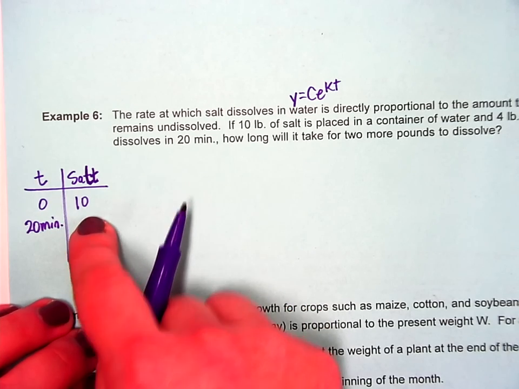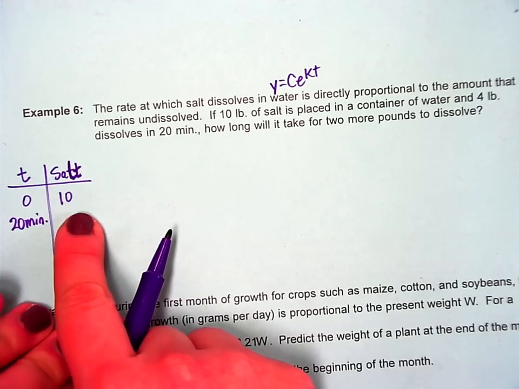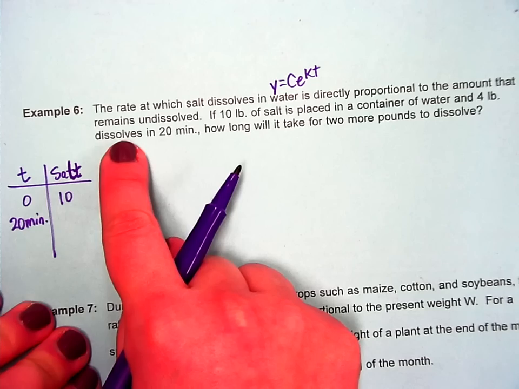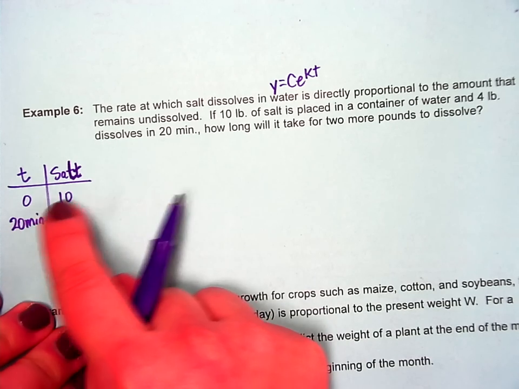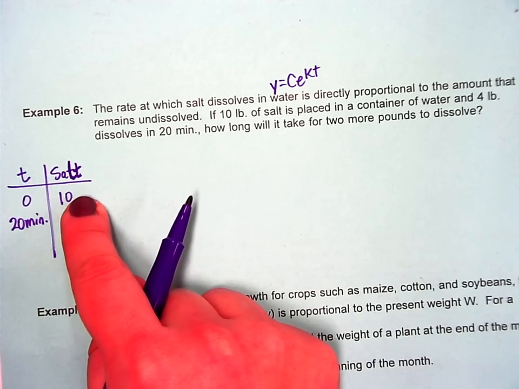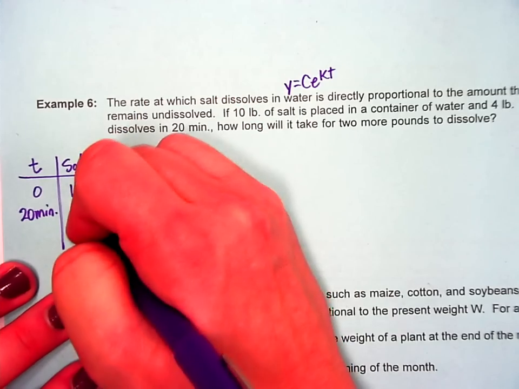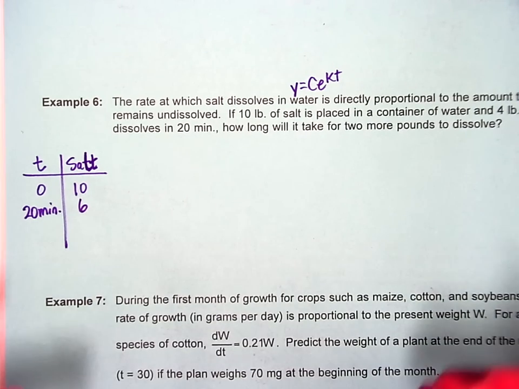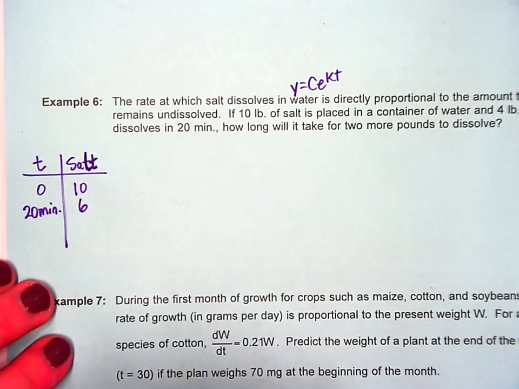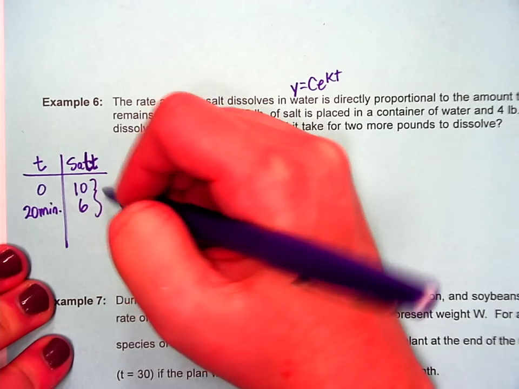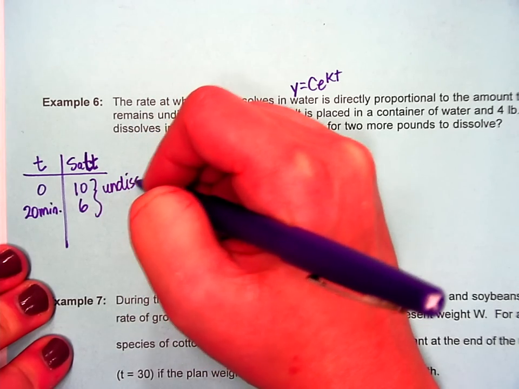And this is where you have to be careful with what you're reading, right? It says 4 pounds dissolves, but if my initial condition was 10 pounds of salt in there, you actually have to account for the fact that 10 minus 4 would mean that there are 6 pounds still undissolved, right? Because this amount of 10 was 10 pounds undissolved to start with. So that's the trickiest part of getting through example 6.